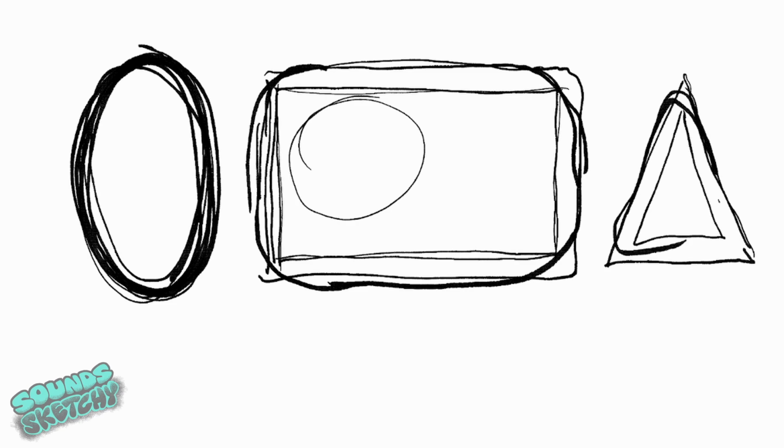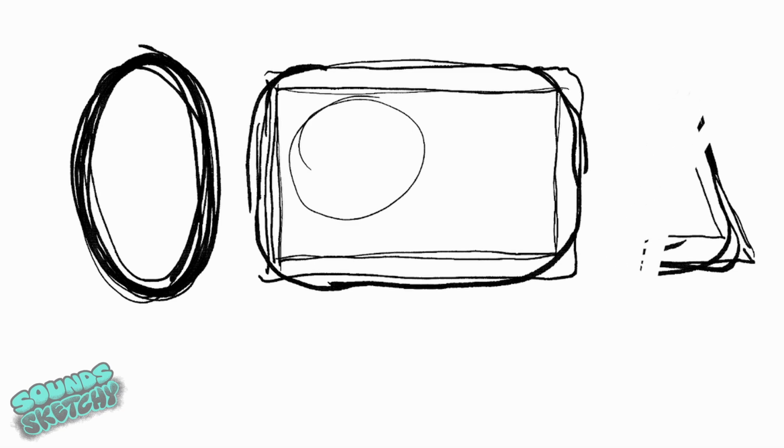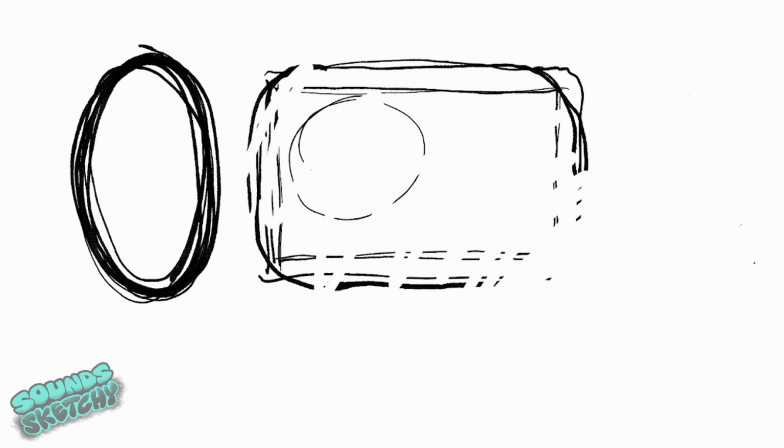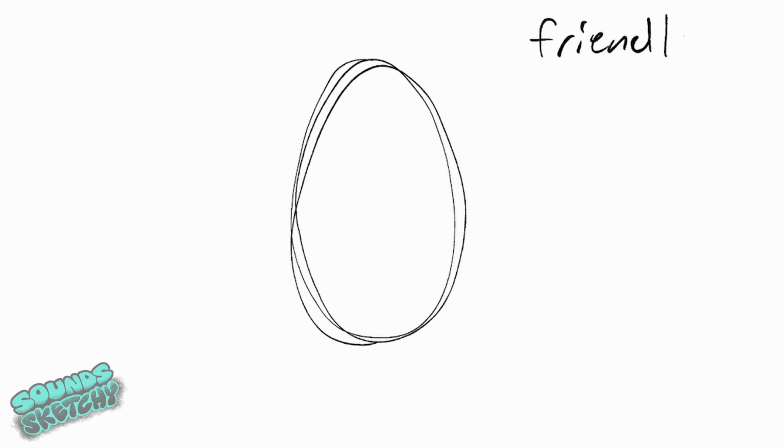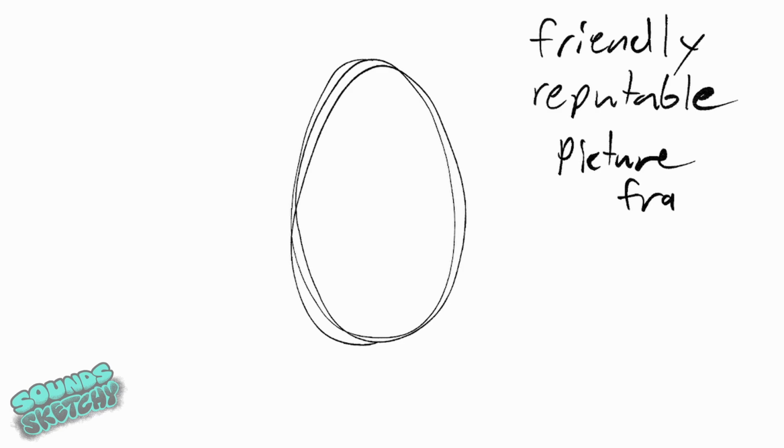Now, I have never seen, me personally, a triangle photo frame, at least not one that I can think of off the top of my head. They are typically square and sometimes ovals. So I think for today, I'm feeling more of an oval. So we will make it super fancy, and I think it's just gonna be quicker to delete this drawing as it is. So we have our oval. This is a friendly, reputable picture frame.